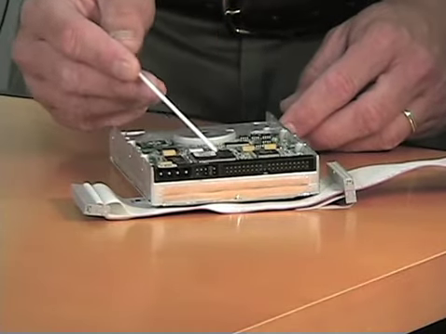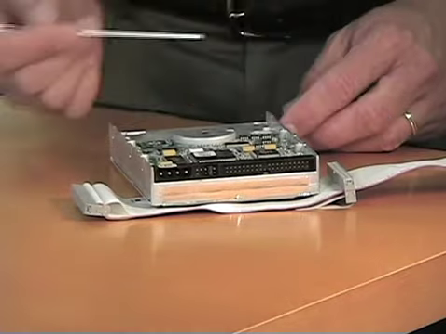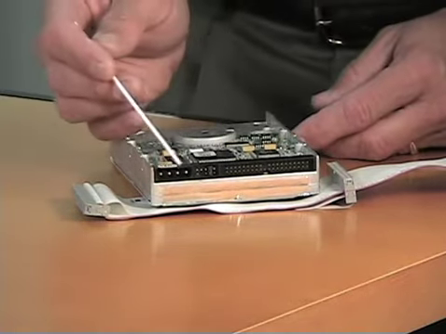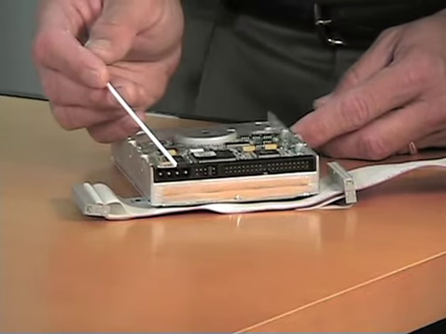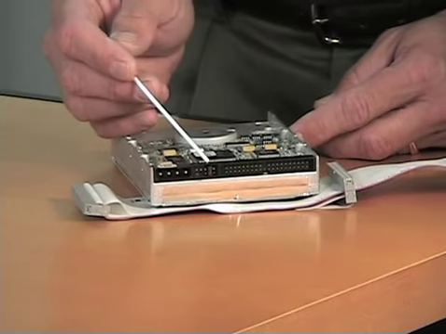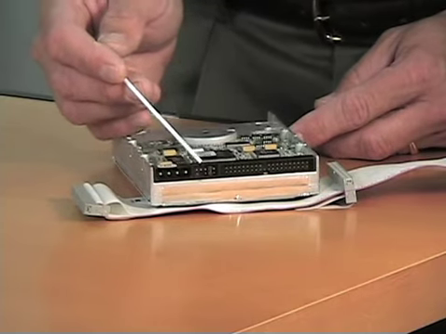One thing you know about ribbon cables is they always have a red stripe on them. The red stripe will point to pin 1. Next to that you've got the power connector. The power connector is always a 4-pin connector. And then between the two, you've got a set of jumpers. The jumpers are used to signify whether this is a master drive or a slave drive.